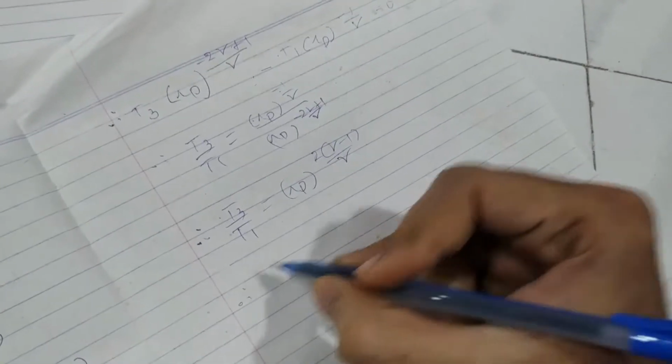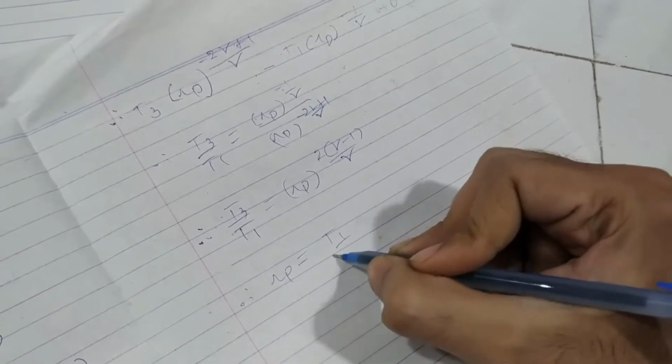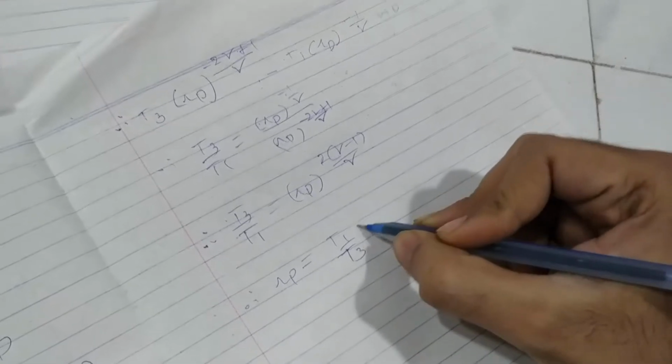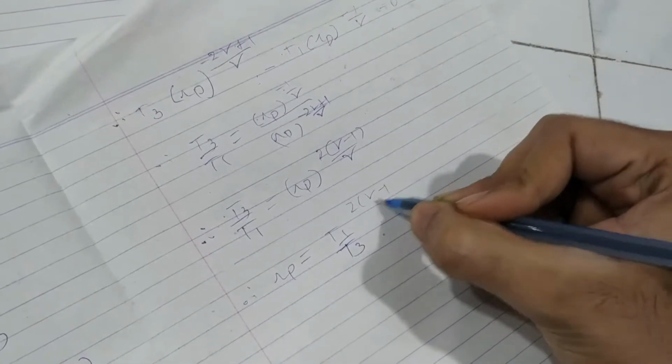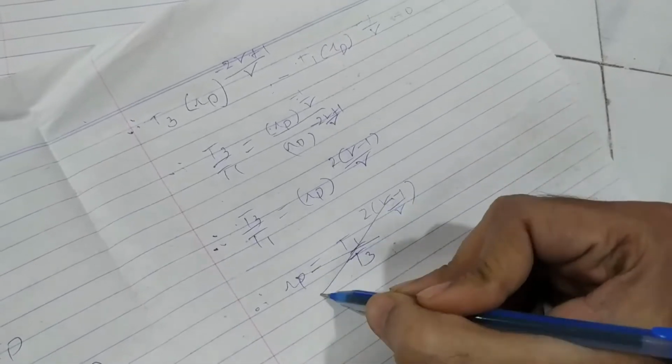And I can write this equation as T1 upon T3 raised to 2 into gamma minus 1 upon gamma. I have done some mistake here.